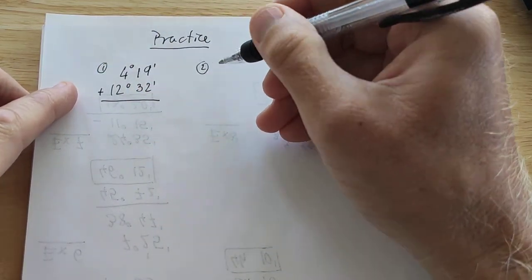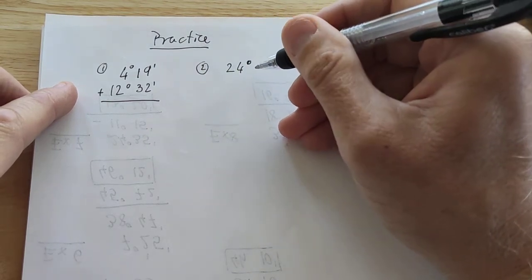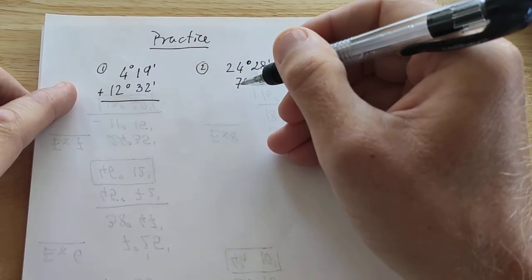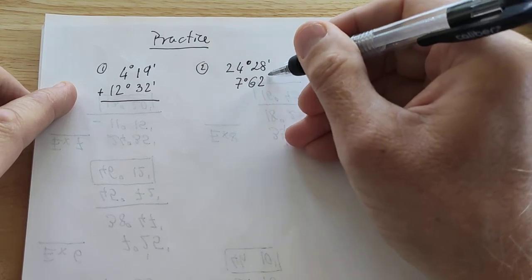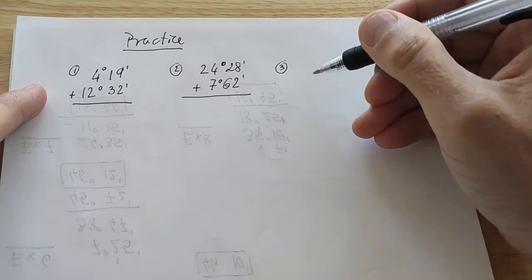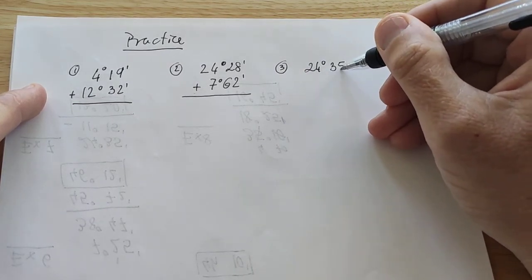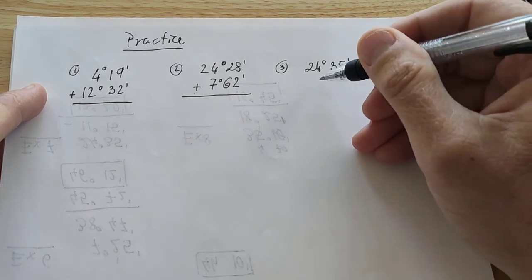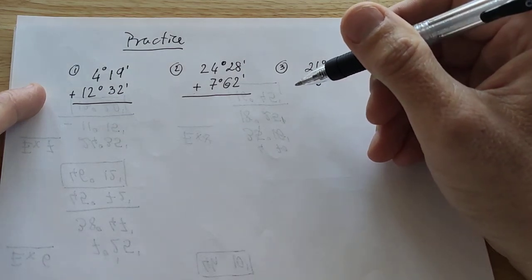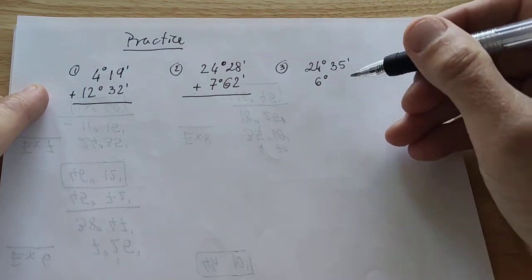The second problem, 24 degrees and 28 minutes plus 7 degrees and 62 minutes. Third problem, 24 degrees and 35 minutes plus 6 degrees and 47 minutes.